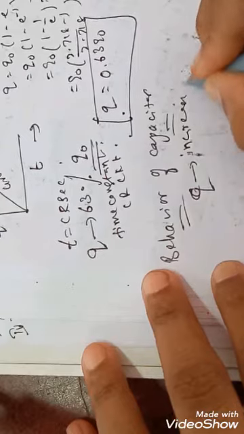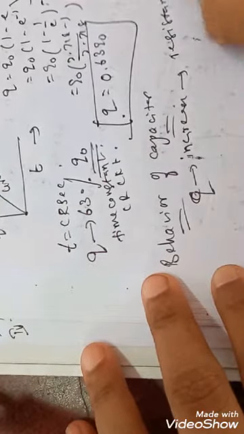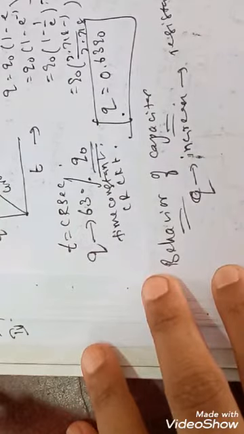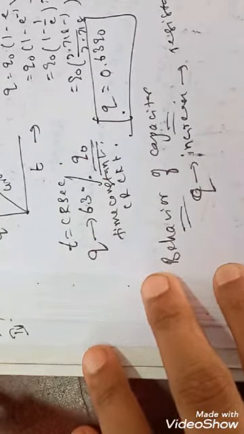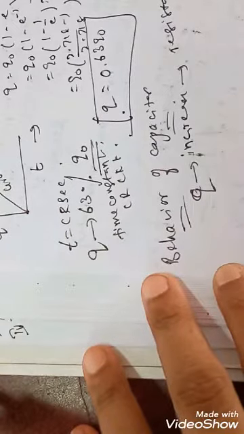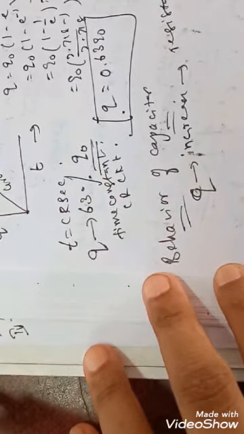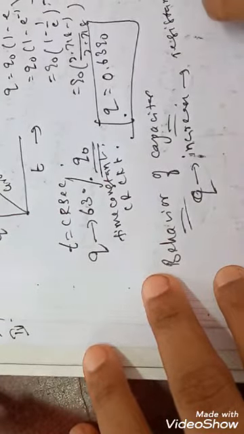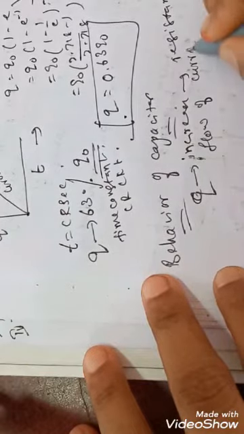Now it also offers resistance. It is storing the charge, not sending it into the circuit. Initially, it is storing the charge, which means it is creating a resistance to the flow of current.